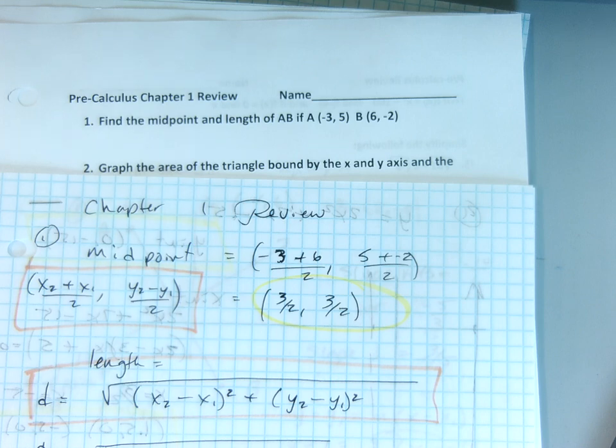Okay, everybody, here is the review. It's kind of long, but that's okay. It's thorough, and I think that's what counts. Okay, so here we go.